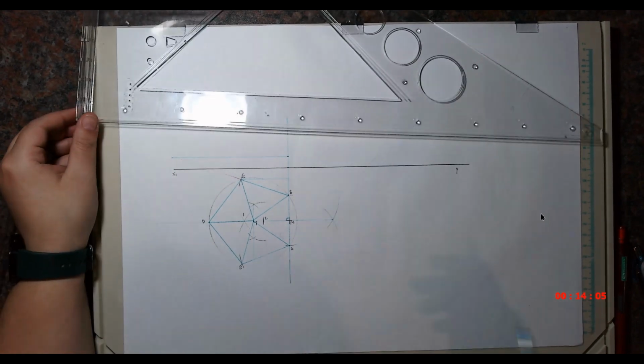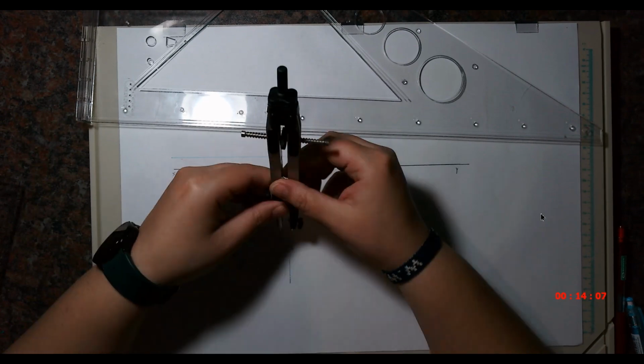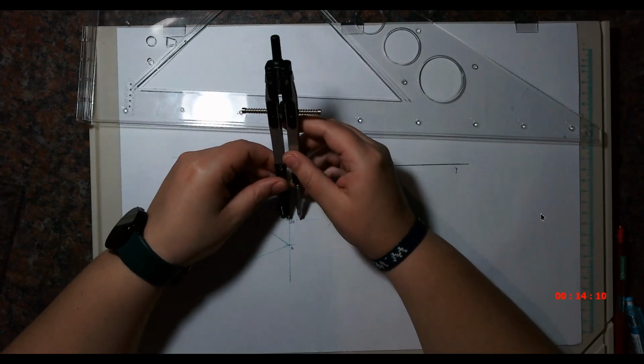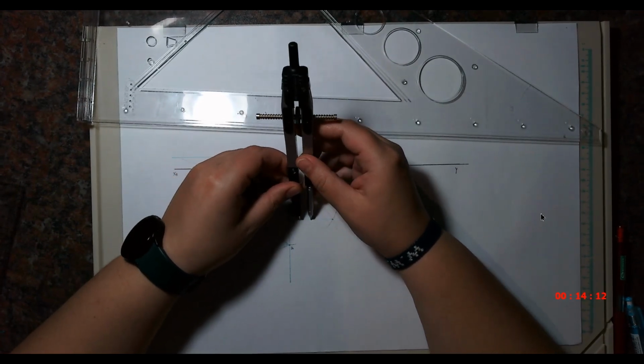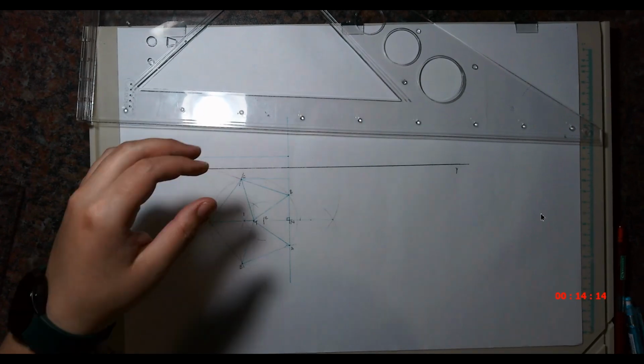Let me get this XY as well. My compass is already set to 10 millimeters, so I'm just going to measure XY, construction.